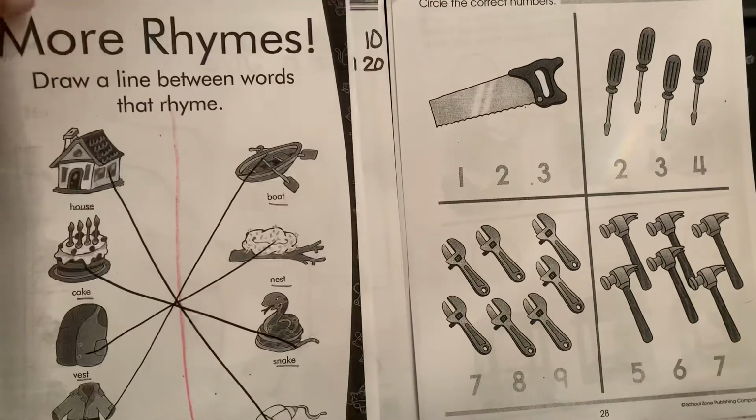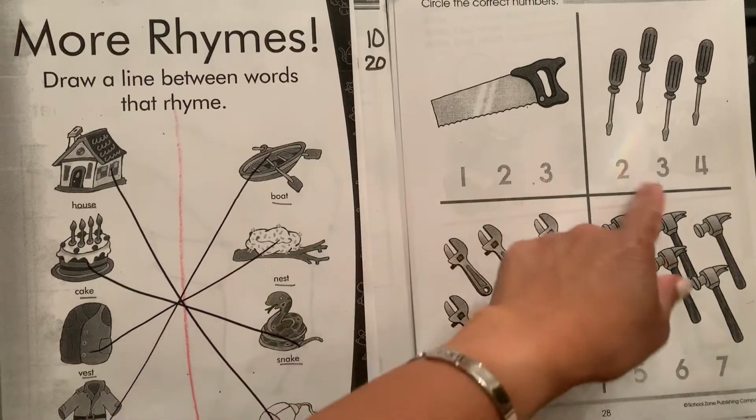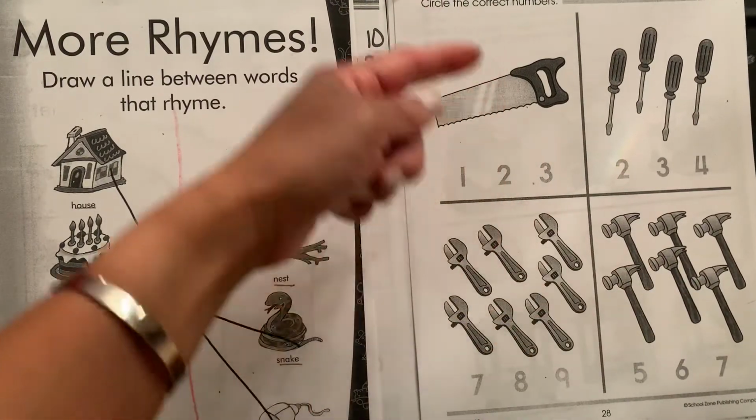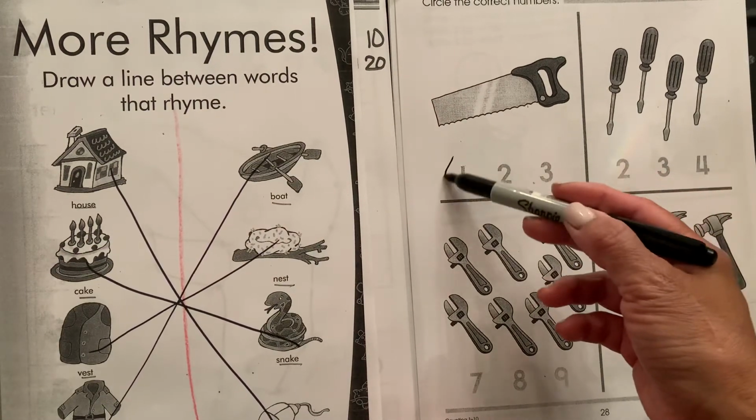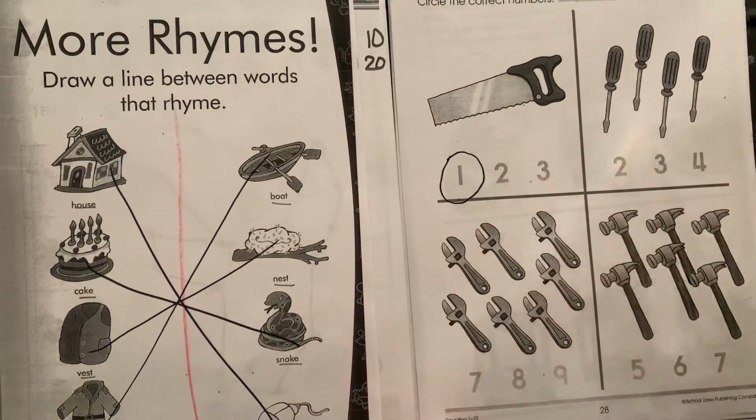On the next page, we have items in a box. There is one saw in this box. Let's look for the number 1. 1 is the first number when you count in order.